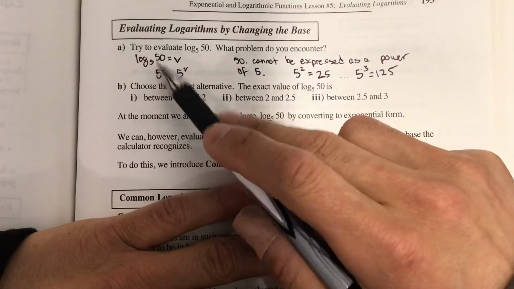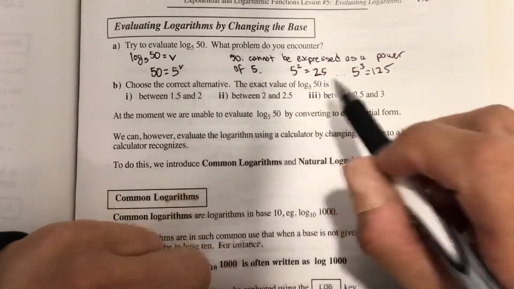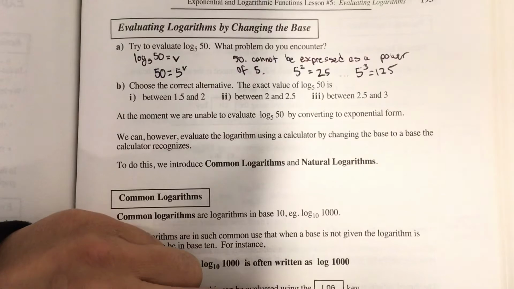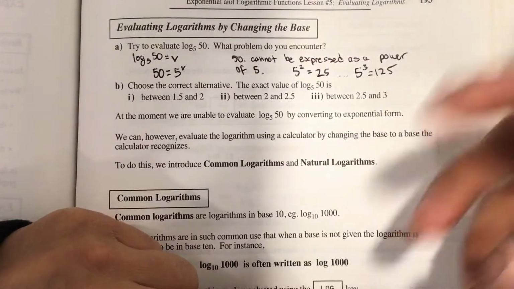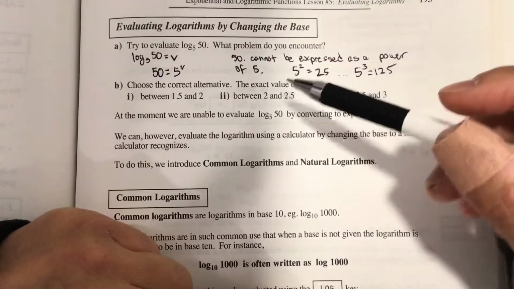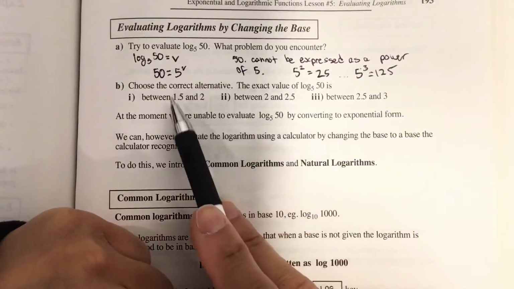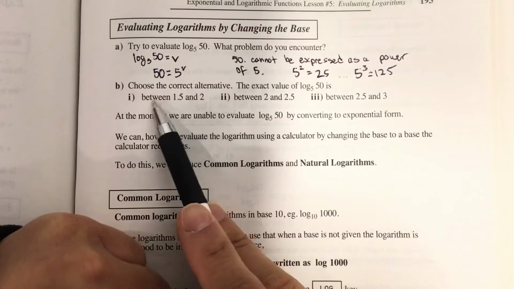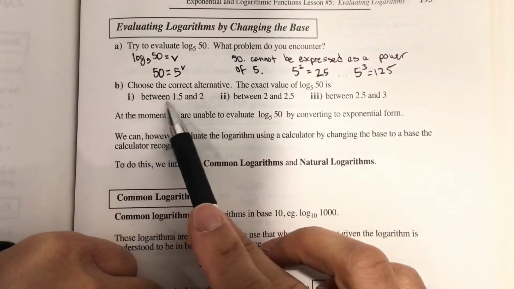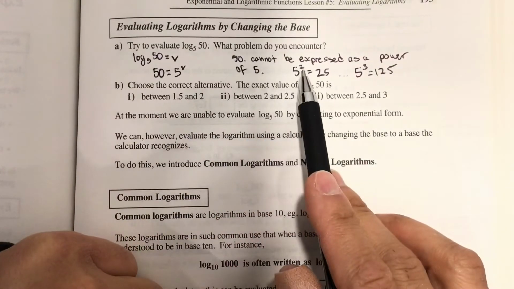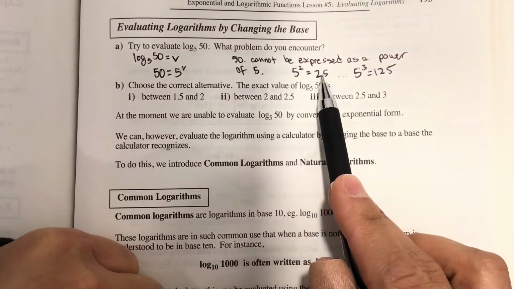Like when we're using logs, essentially what they're doing is solving for an exponent. It's telling us what repeated multiplication we're using to get a value. And if I find out what that is, it can't be 1, right? Or it can't be option I here, between 1.5 and 2, because that would be a value below 25.